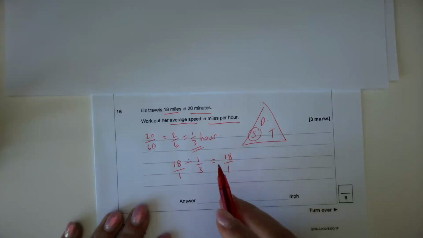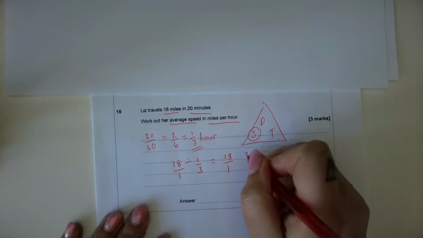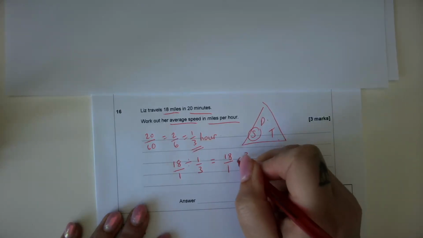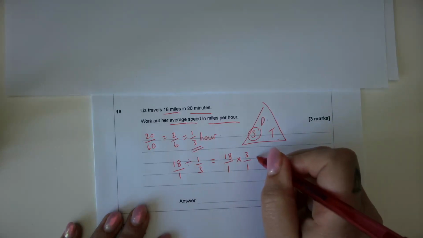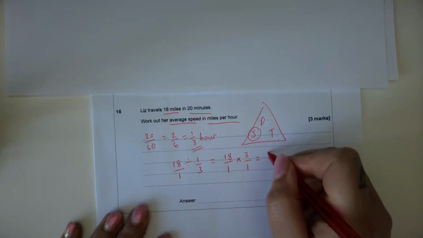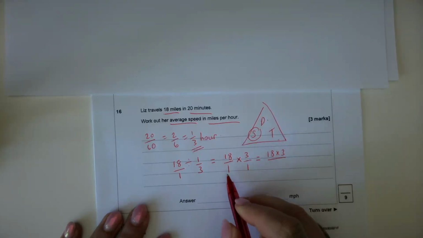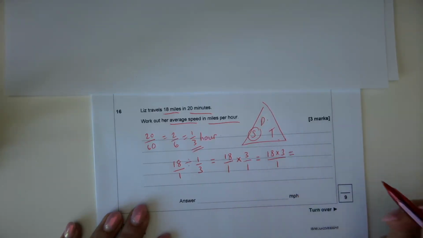To write the reciprocal of 1/3, I'm going to flip it upside down, and then we change it to a multiply. Using the reciprocal means that division becomes a multiply, okay? Because division and multiplication are inverses. Now on the top we're doing 18 times 3, and on the bottom 1 times 1, which is 1.